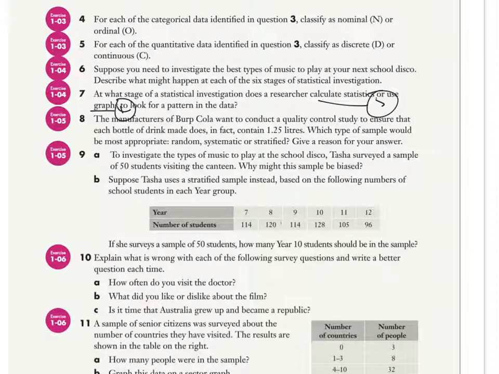Alright, so Burp Cola wants to check that each drink bottle is 1.25. Which type of sample is best? Definitely systematic, a system. It might be like every 10th or 20th or something like that.